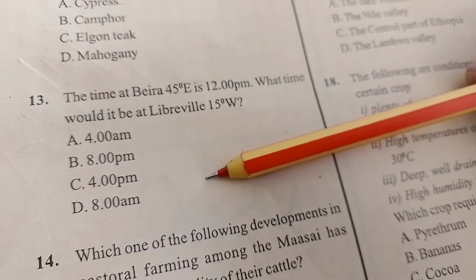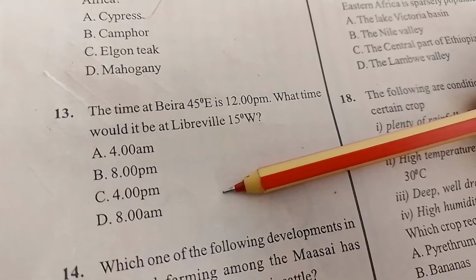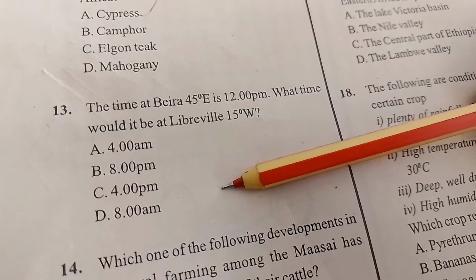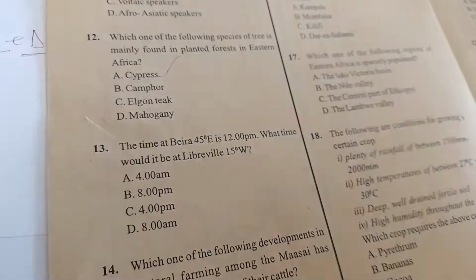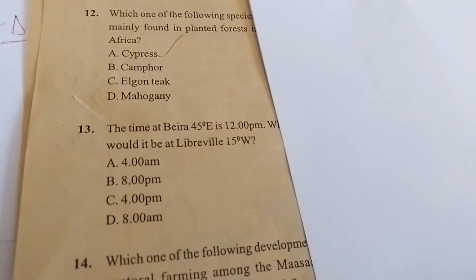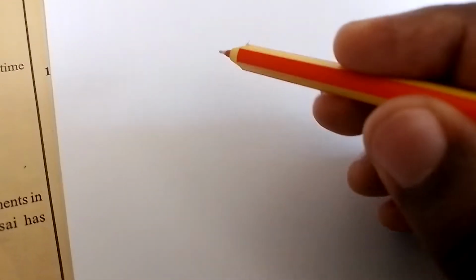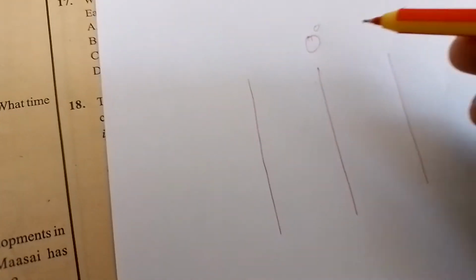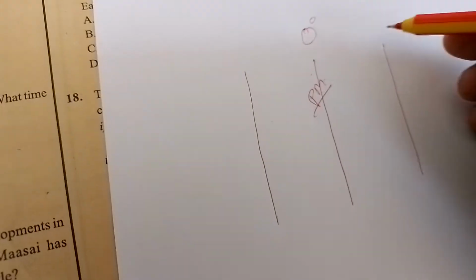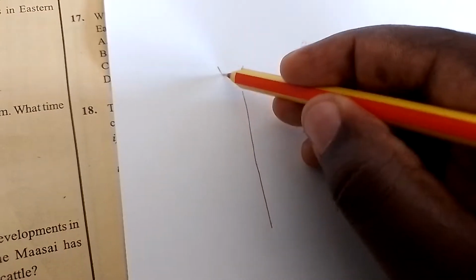This question is about time. The time in Beira, 45 degrees east, is 12 p.m. What will be the time in Libreville, 15 degrees west? This is what I advocate for learners to do. The first thing you are supposed to do is draw the longitudes. Remember, I said that longitudes influence the time of a place. Then we have 0 degrees at the middle, which is the prime meridian. Then we have the eastern side and the western side.